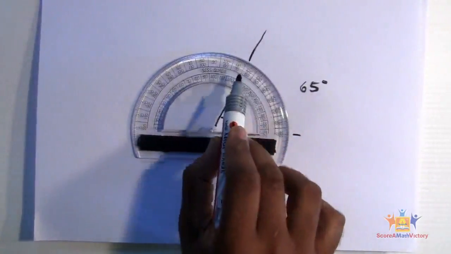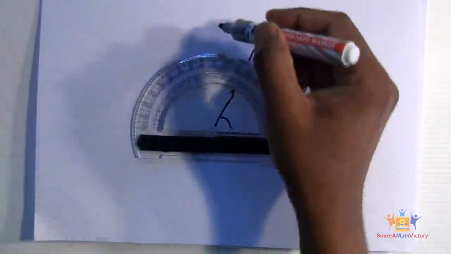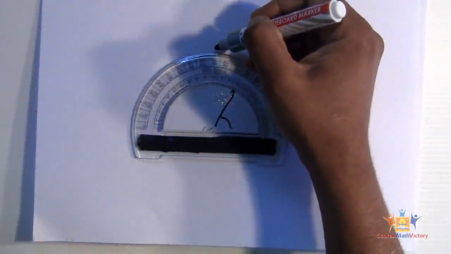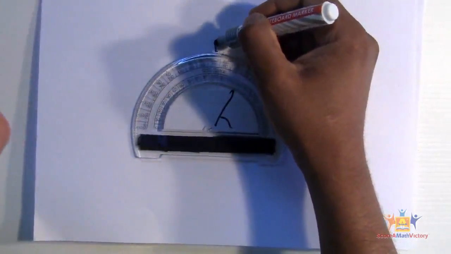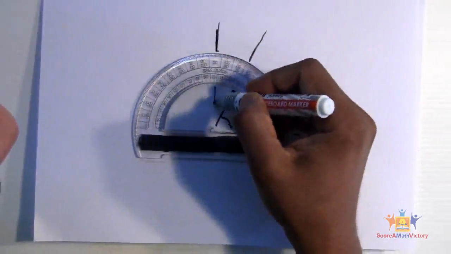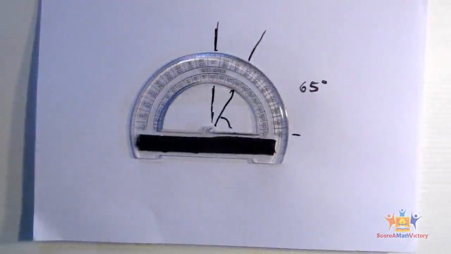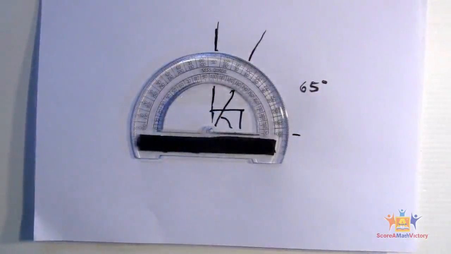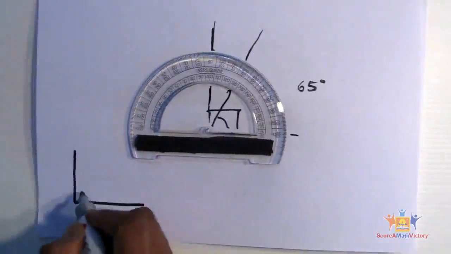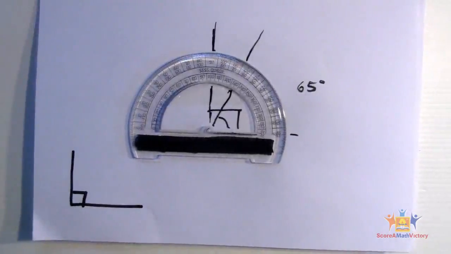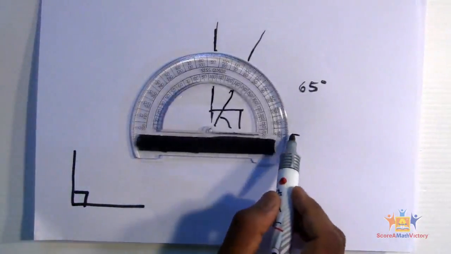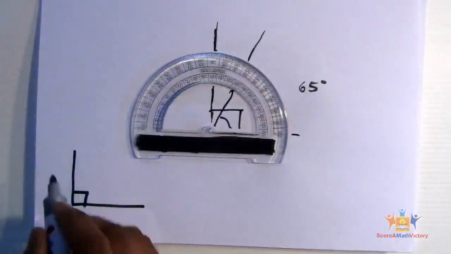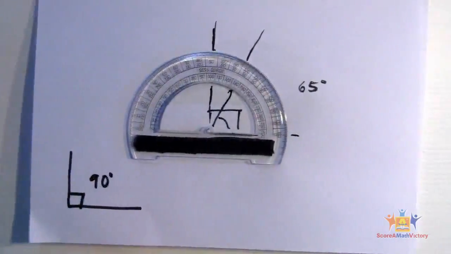Now look at that. If I keep going and come to right here, if I pick this point, that is the 90 degree angle. It's also called a right angle. Right angle, you put a square like that. So in other words, you put it like this, and this is called a right angle. What does it measure? From 0 to there was what? 90 degrees. See that? 90 degrees.